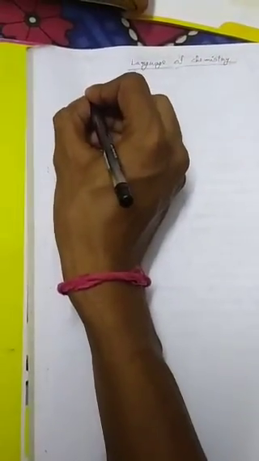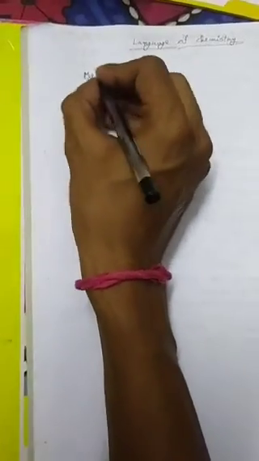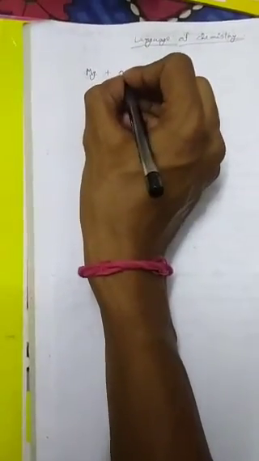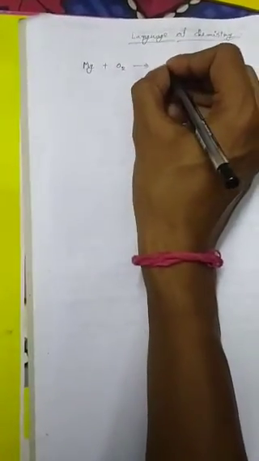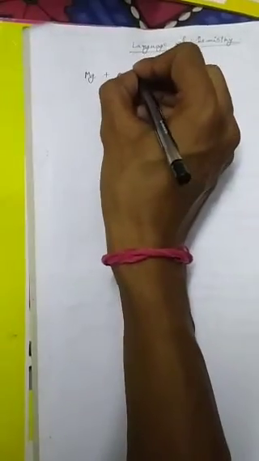If I take an example, let's take magnesium. You know that the chemical symbol of magnesium is Mg. When it reacts with oxygen, represented as O2, it forms magnesium oxide in the presence of heat.